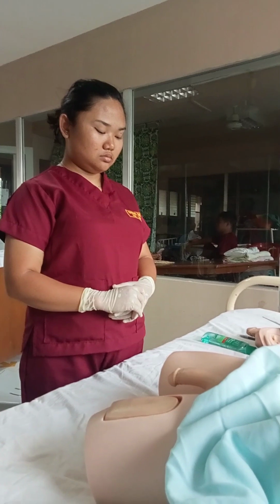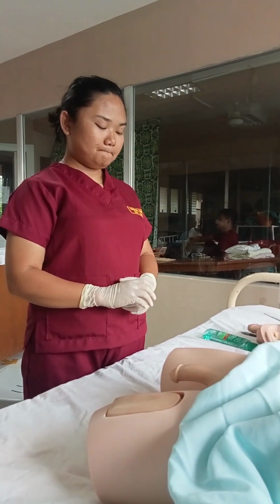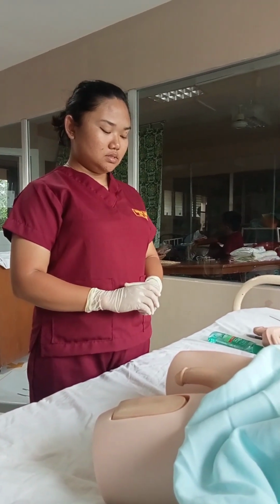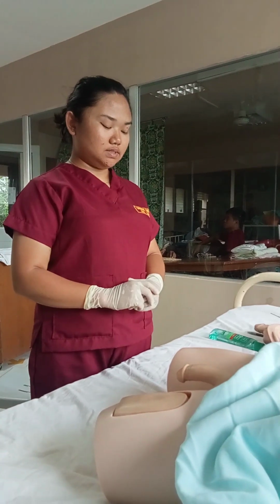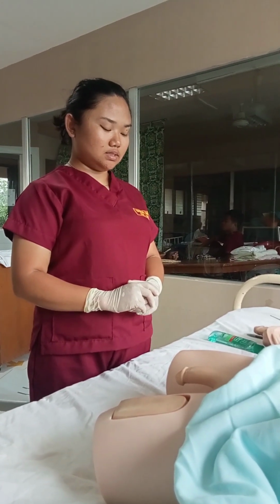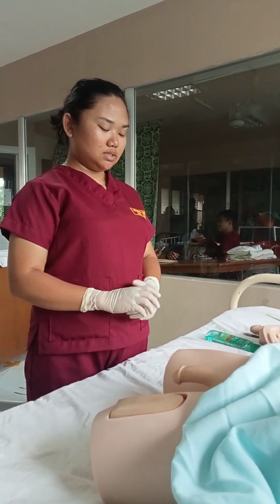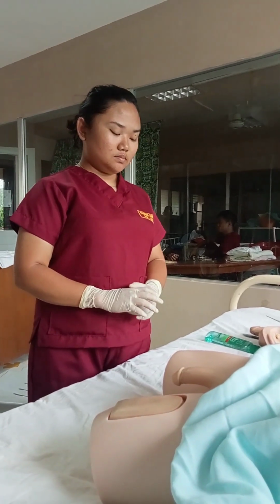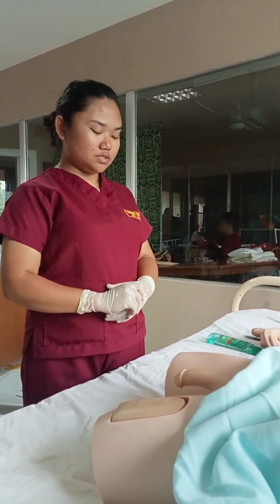Inspect for lumps, ulcers, lesions, rashes, redness, and note the shape, location, distribution, and configuration.